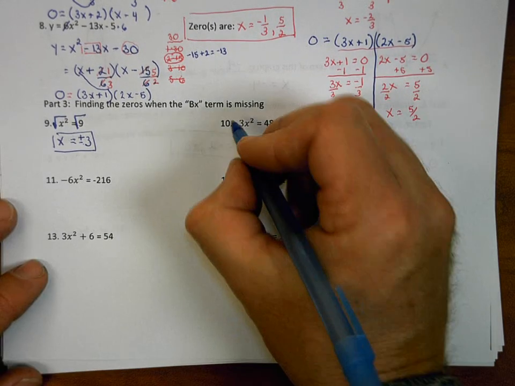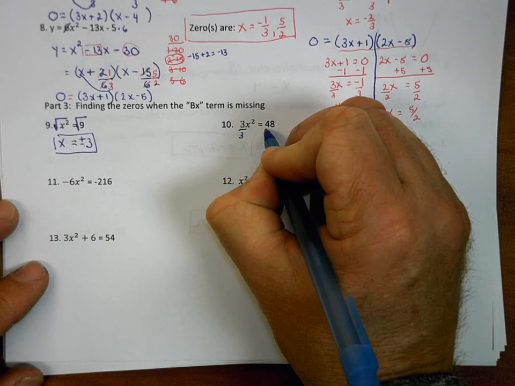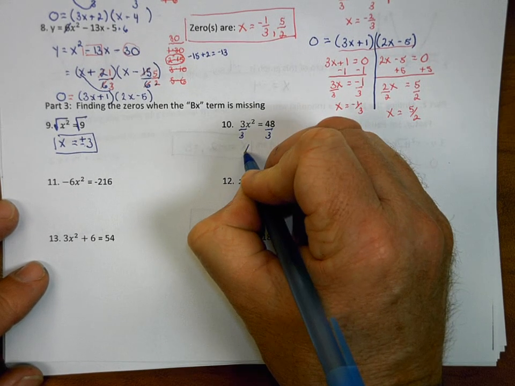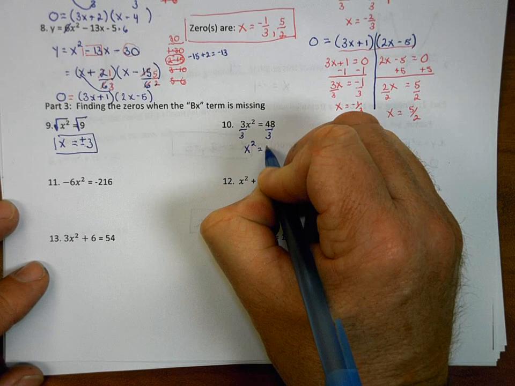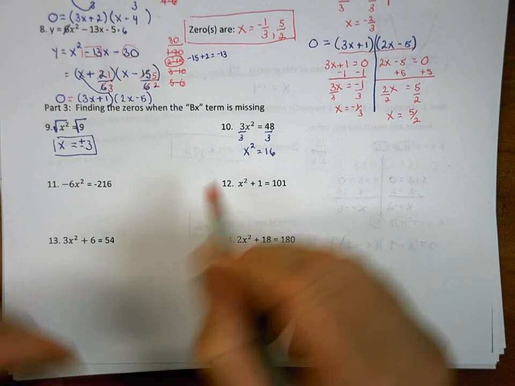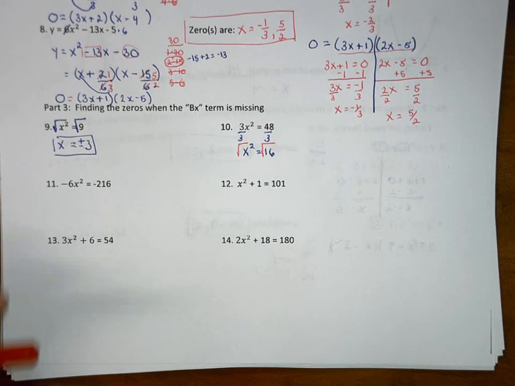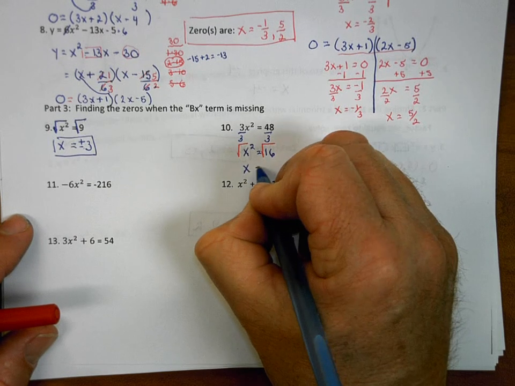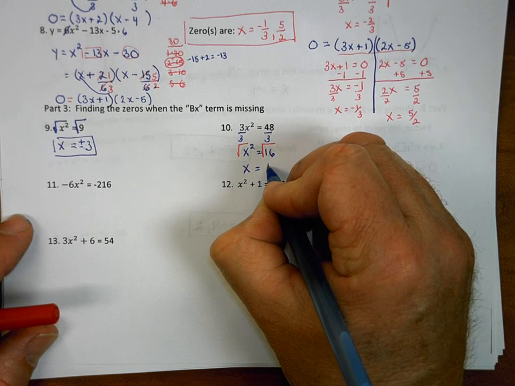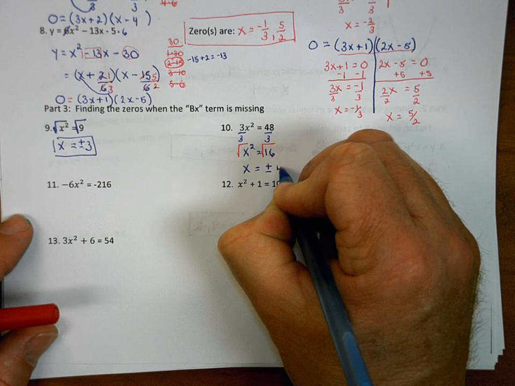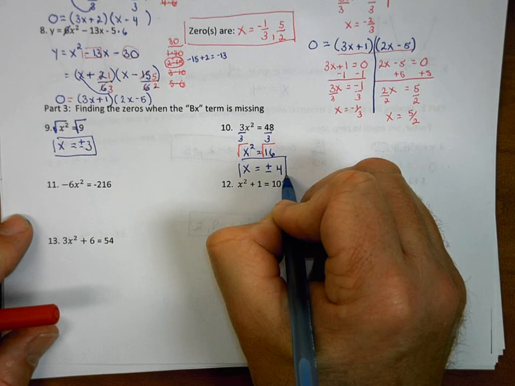Okay, number 10, 3x squared is equal to 48. So I'm going to divide both sides by 3. That's going to give me x squared is equal to 16, and then I'm going to take the square root in order to find my zeros. Okay, so I'm going to get x is equal to the square root of 16 is positive and negative 4. So there's my zeros for number 10.